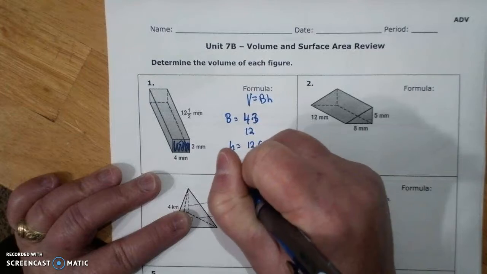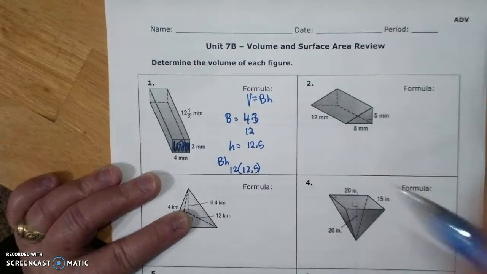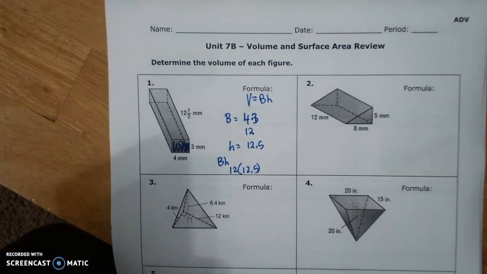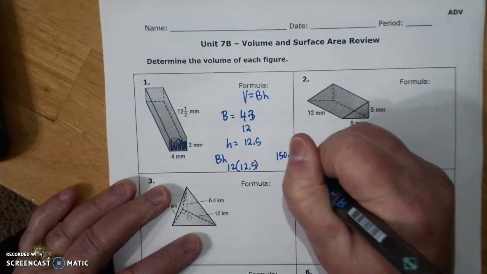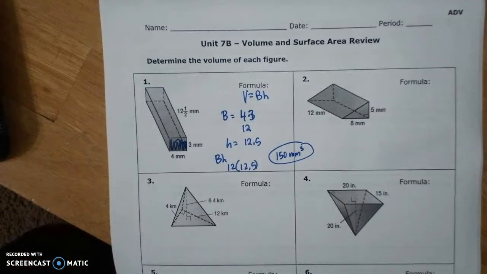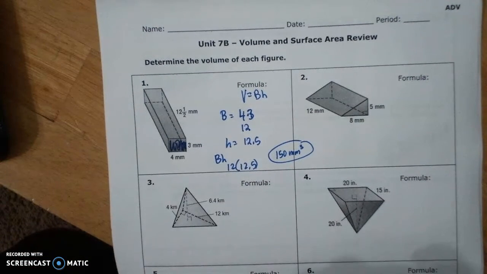So big BH is 12 times 12.5. And you're going to see me pause on these because I got to get my calculator. 12 times 12.5 equals 150 millimeters cubed. So this is this one.